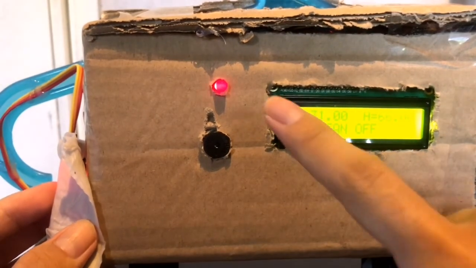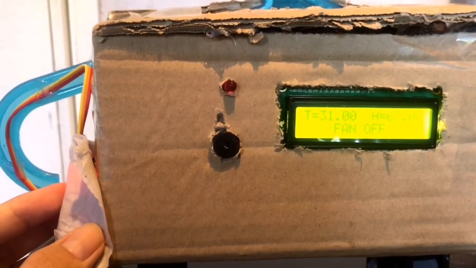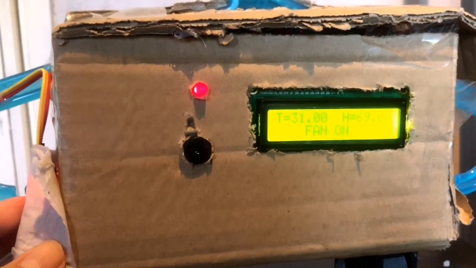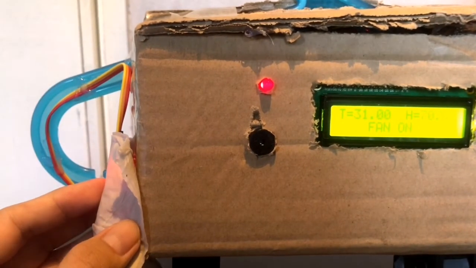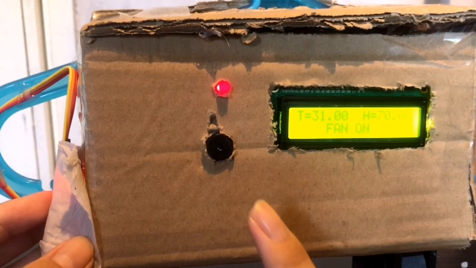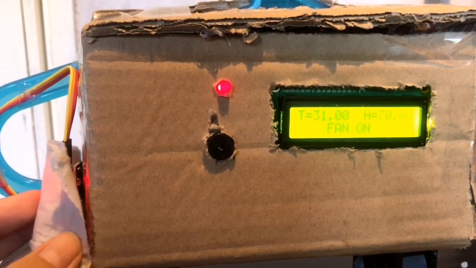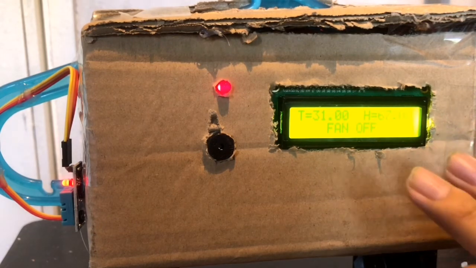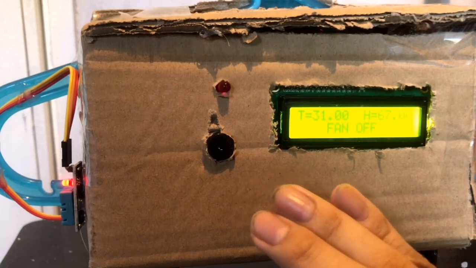Before that, the LED will blink if humidity is under 68. Now humidity is over 68 after I place the wet tissue, and the LED will stop blinking. The piezo buzzer will sound 2 times. I will remove the wet tissue. So the humidity sensor will detect again. The humidity will go down, and after it is below 68, the piezo buzzer will sound the alarm 3 times.